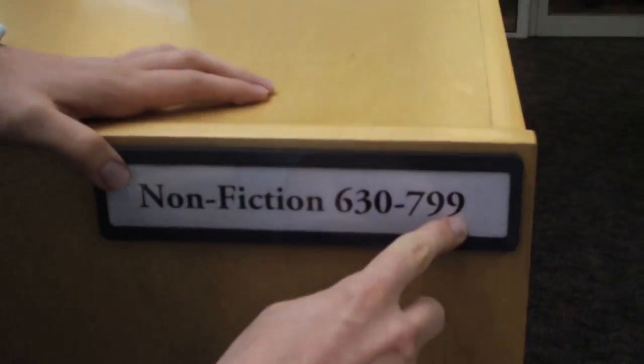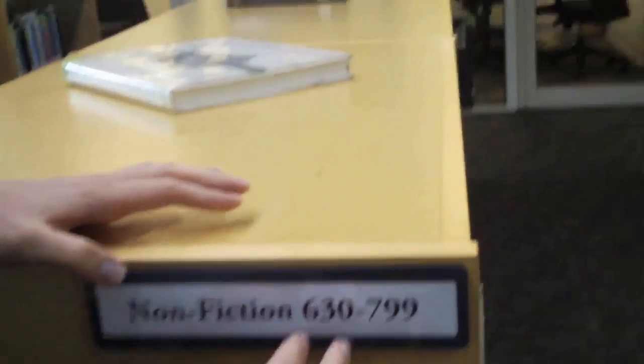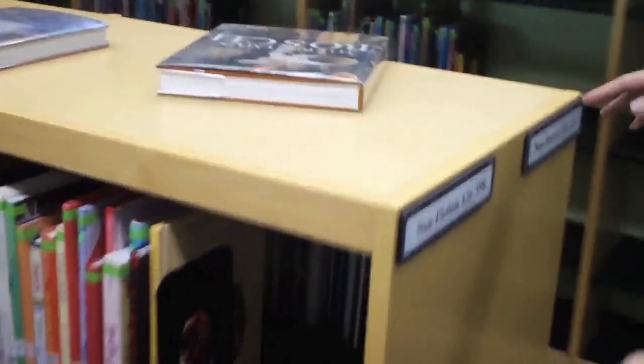Okay, so we know the number was 304.8. And you'll notice that it says nonfiction and then a series of numbers. This means any book that has a number between 630 and 799 will be somewhere on this shelf down here. And so you'll see here, 577 to 629, 339, and 304 we said? So this is 1 to 325. That means it's here, and since it's closer to 325, here it is, immigration from the Middle East.